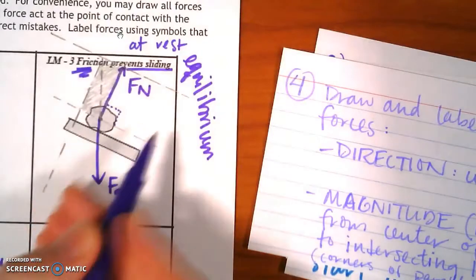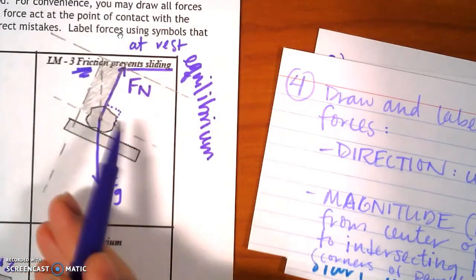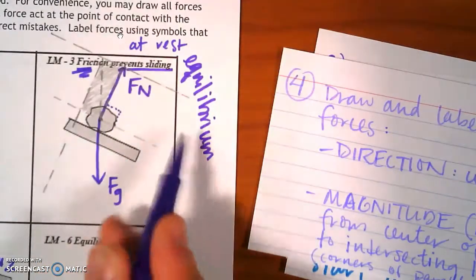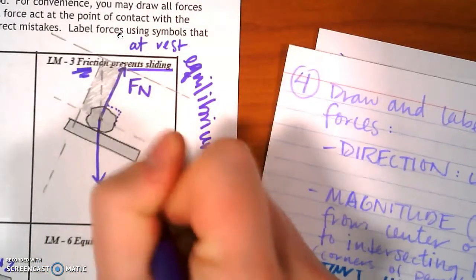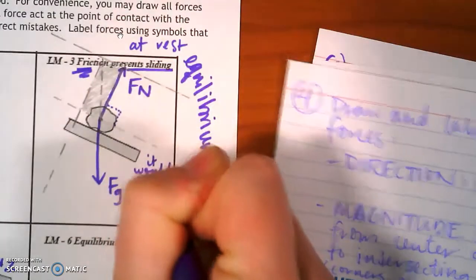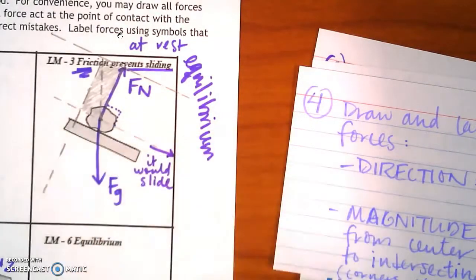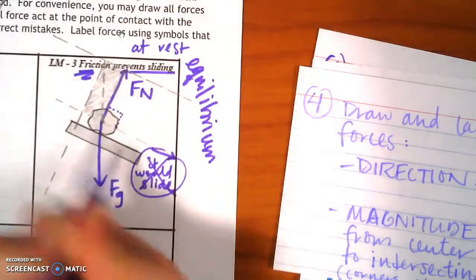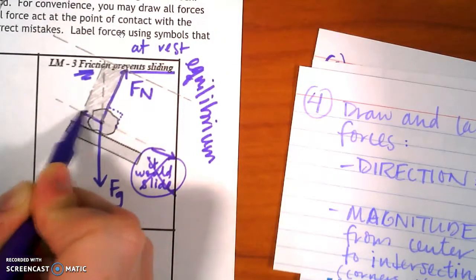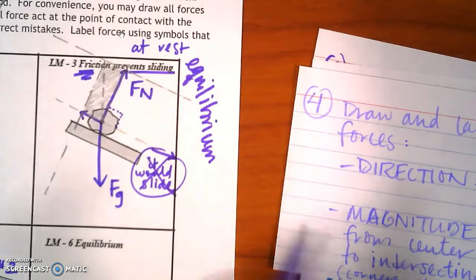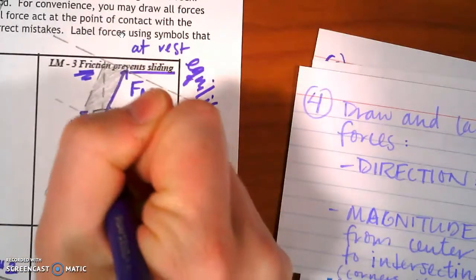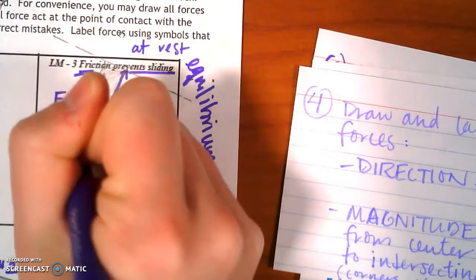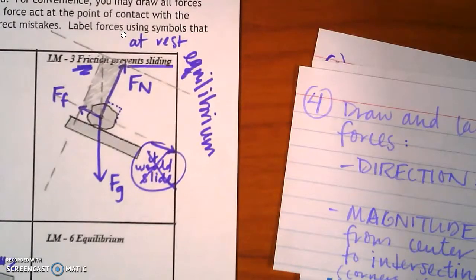The force of friction prevents sliding. So if this was just let go and there was no friction, it would slide this way. But because we do have friction, it's not sliding. So that means the force of friction is in the opposite direction and parallel to the surface, which is from this center mass to this corner of our parallelogram. Does that make sense? Hopefully that helps you understand how to do a couple of these.